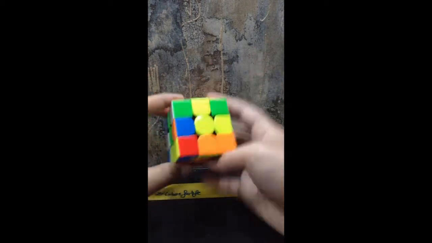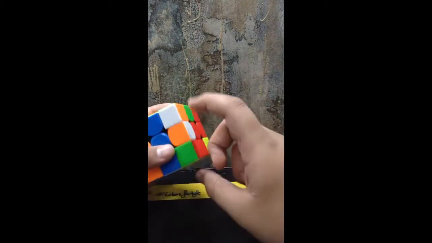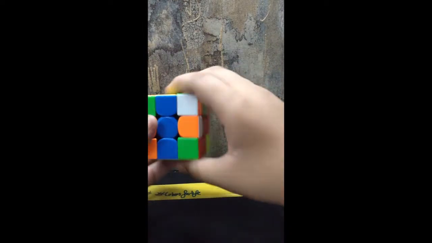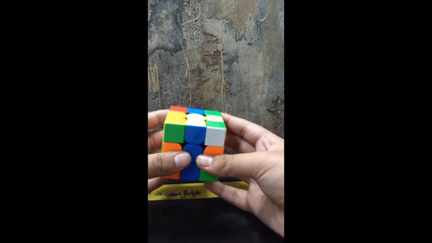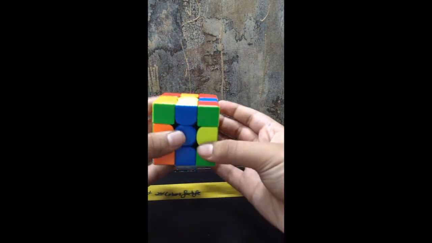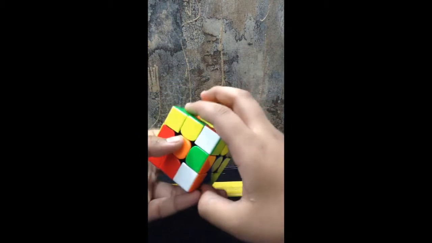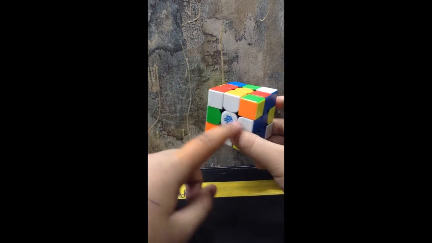Okay, so the next case is when the edge piece is over here. What you do normally in the second layer, imagine that you need to insert this piece here. So you just insert that here and you get that out. Then you just put it in like that.